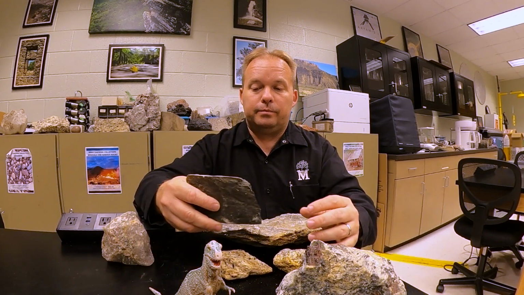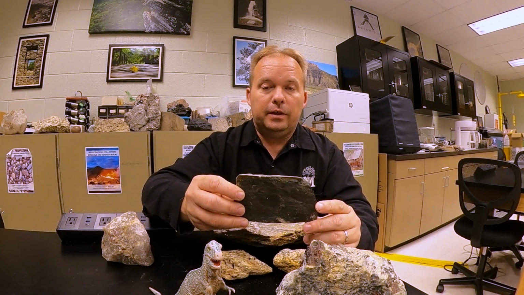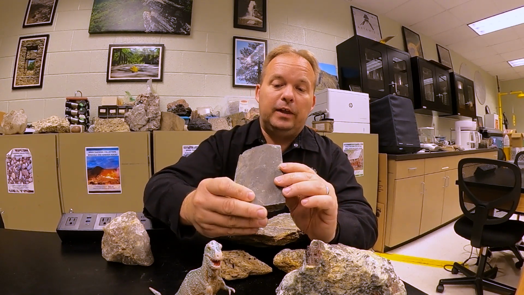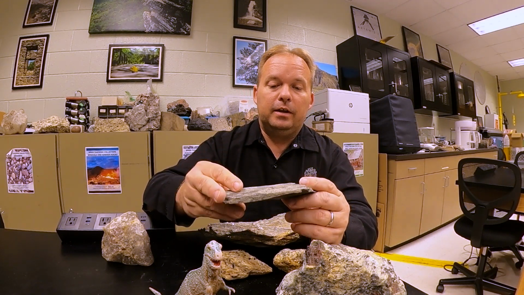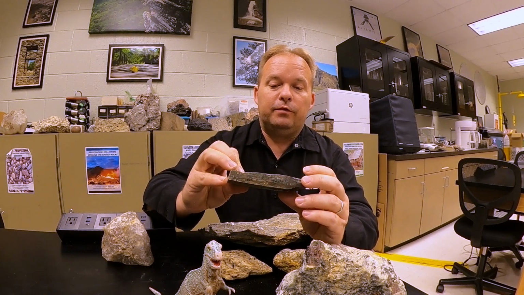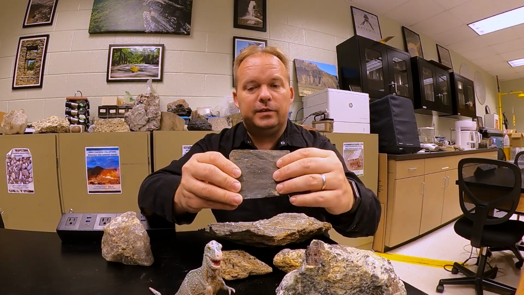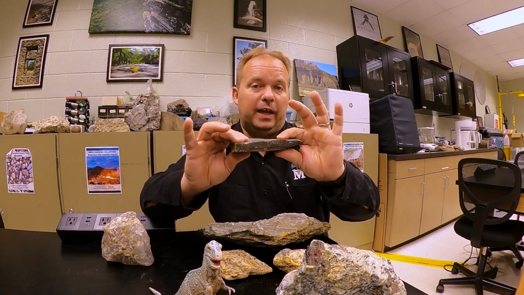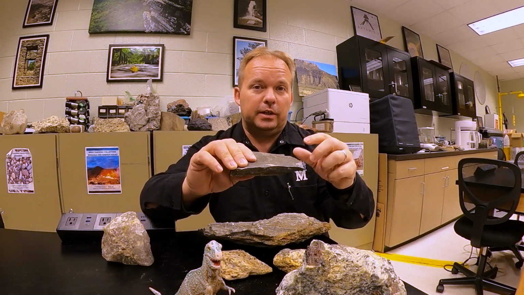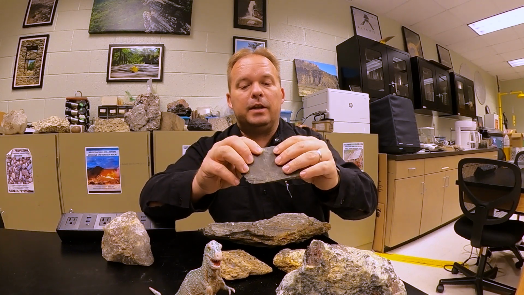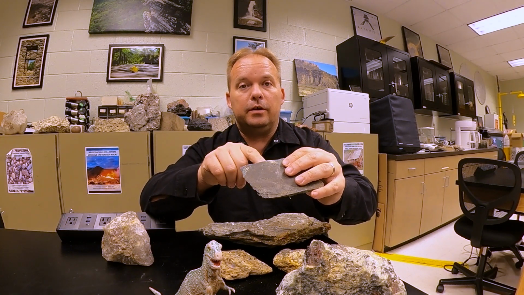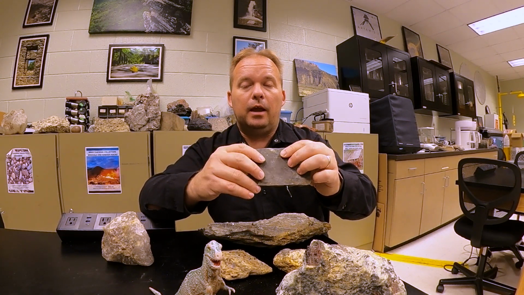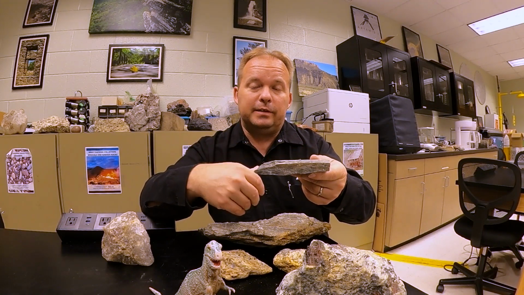But here we go. So here's another more common example. This is a slate. It's not the flattest slate in the world, so it's almost a phyllite. But the idea here is that it's pretty flat. It's not as shiny on the outside, but you can kind of get a sense that its flat nature is its first indication that it might be foliated. But then you can begin to look for some layering in here, and you'll see it. It's very fine.